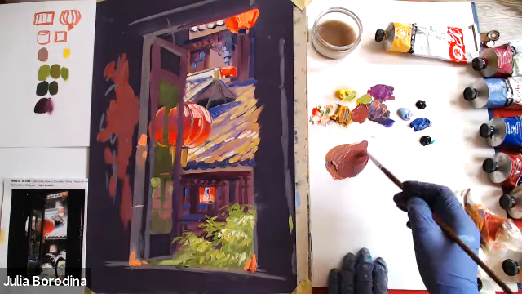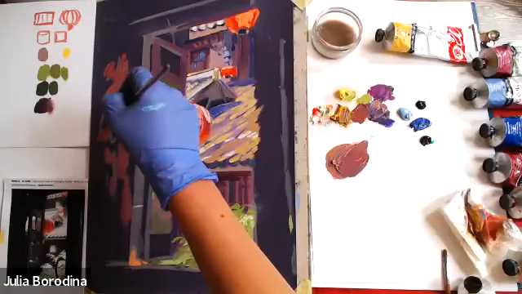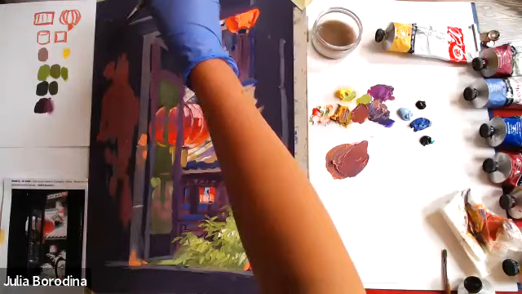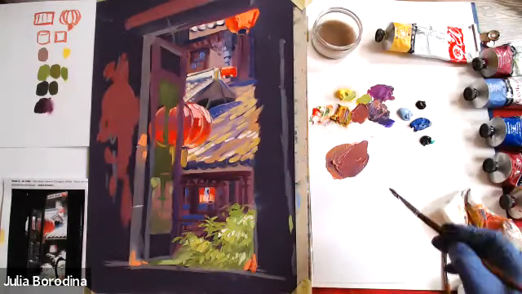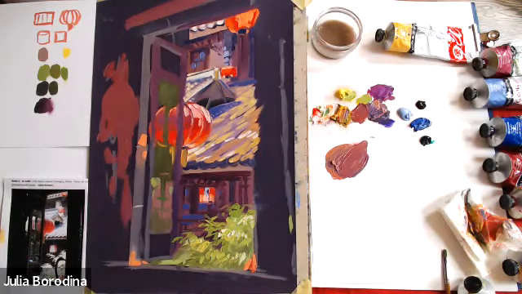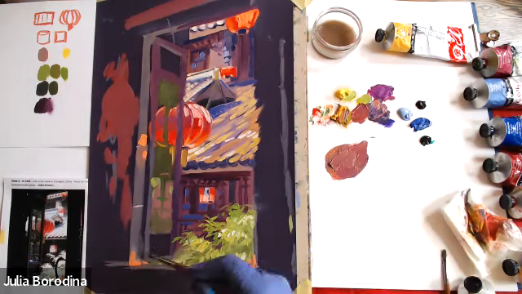Okay. Something's hanging there. A bit more, so I'm repeating my lines, just maybe slightly wider. The windowsill is going to have some coolness in it. That's good. I'll keep that.